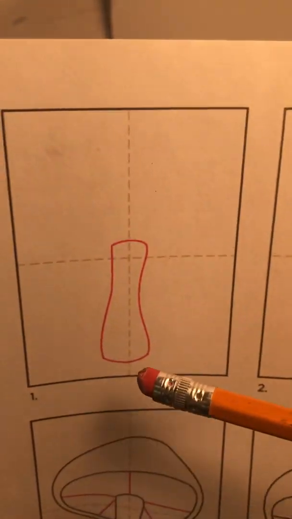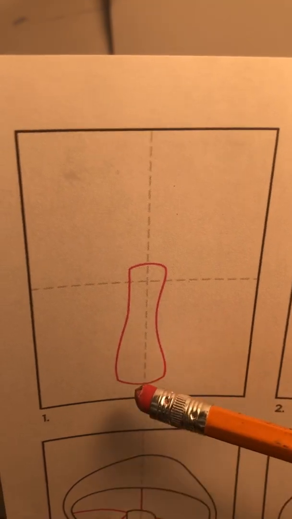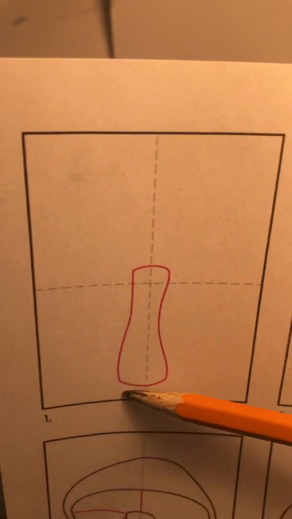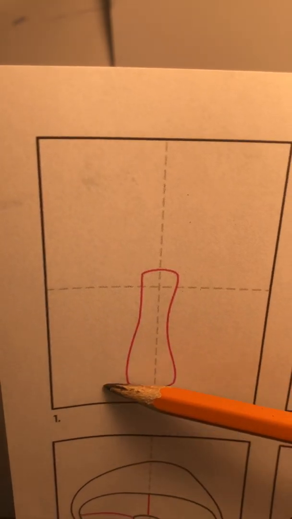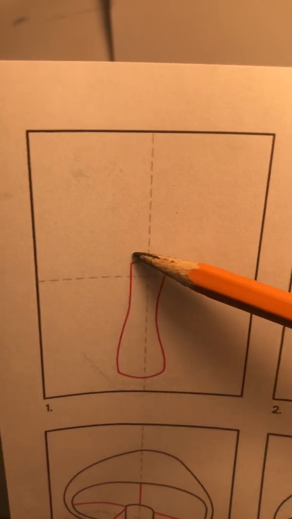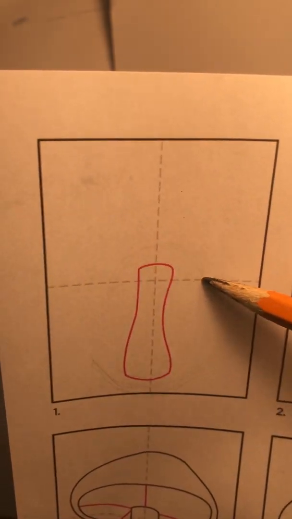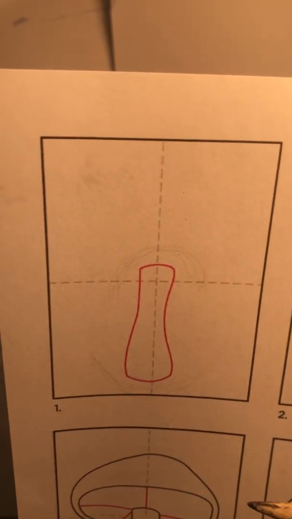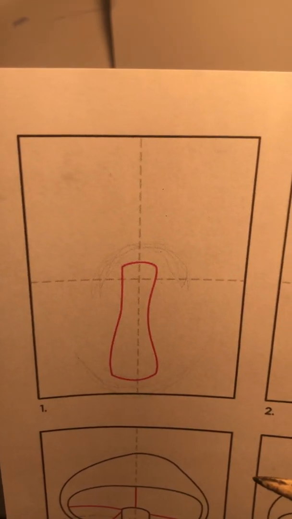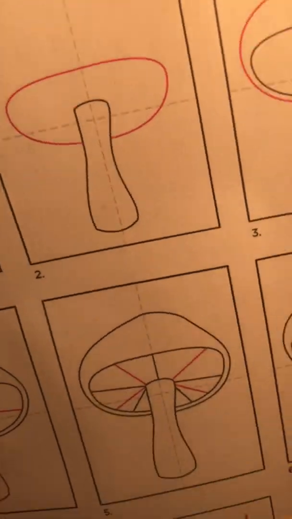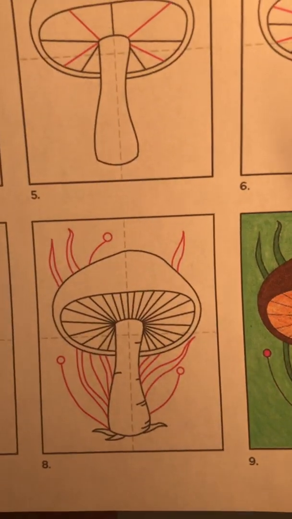Okay, so we have it divided into quarters, and then they drew somewhat of a rectangle shape. But look at this, it's bigger at the bottom, and the line on the bottom, let me flip my pencil around, the line on the bottom is curved this way, like a smiley face. And the line at the top is curved that way, like a frown or an upside down smile. These slight variations really help the perspective to show that we're looking underneath the mushroom.